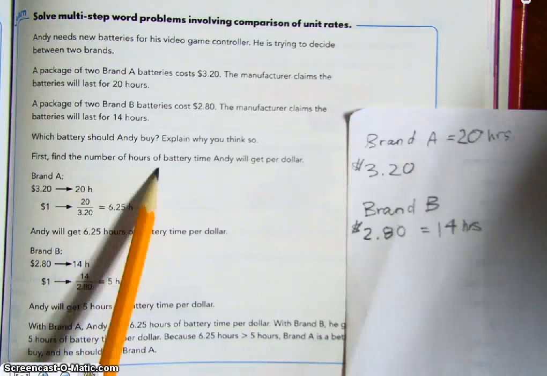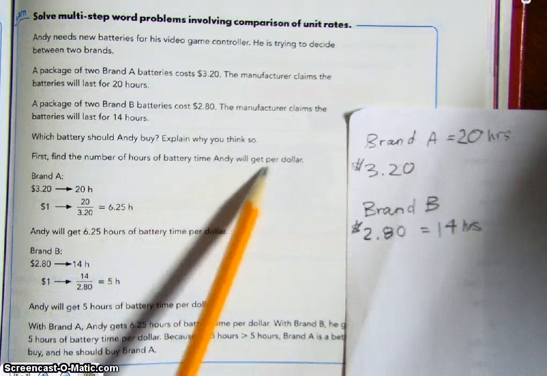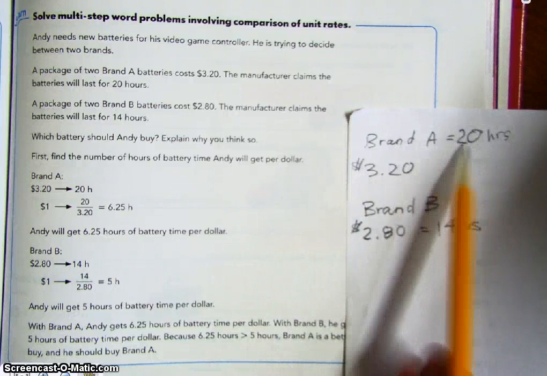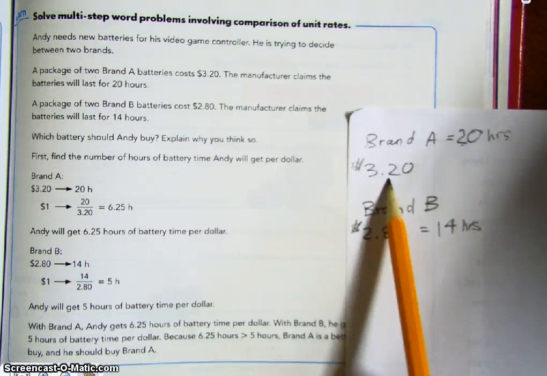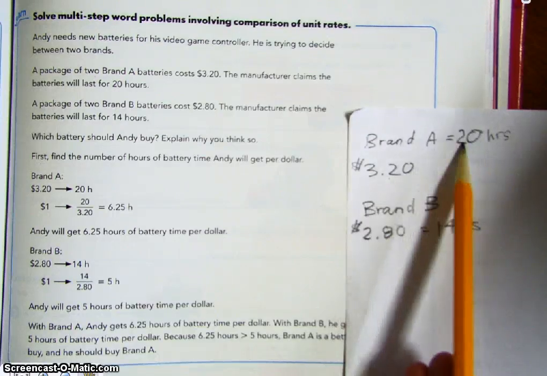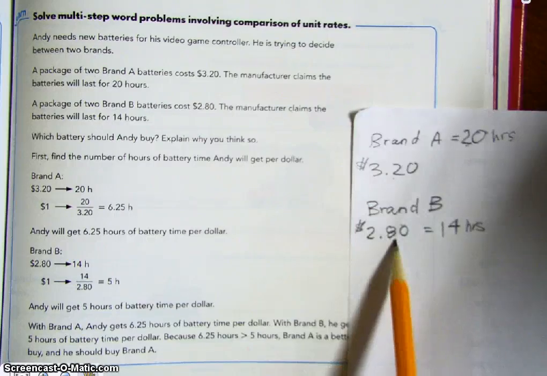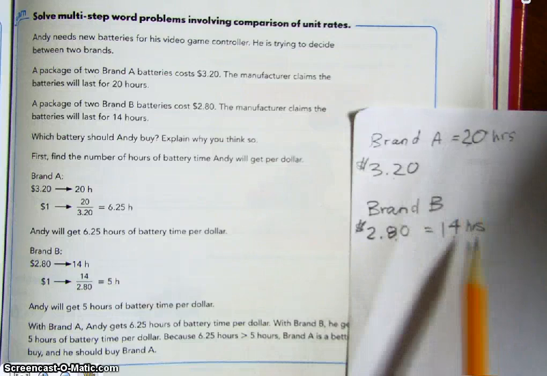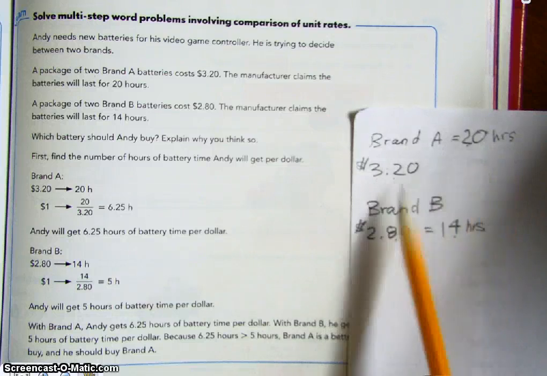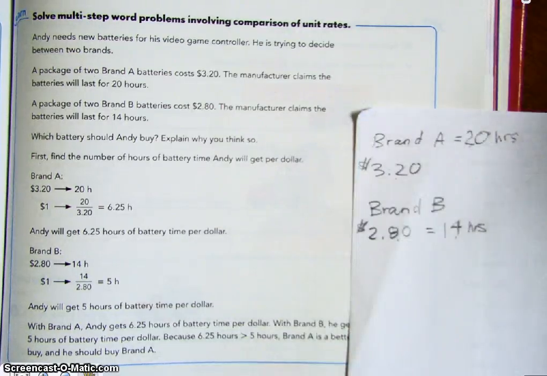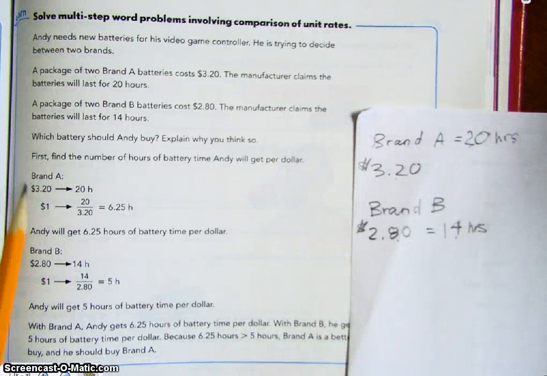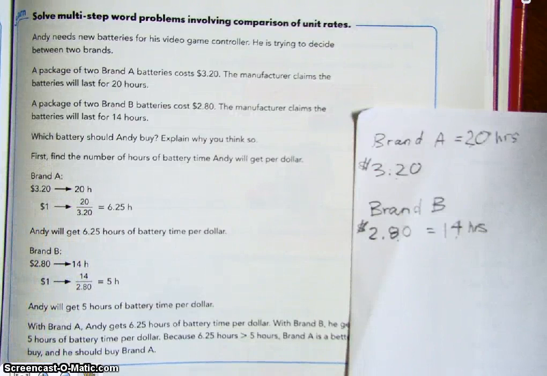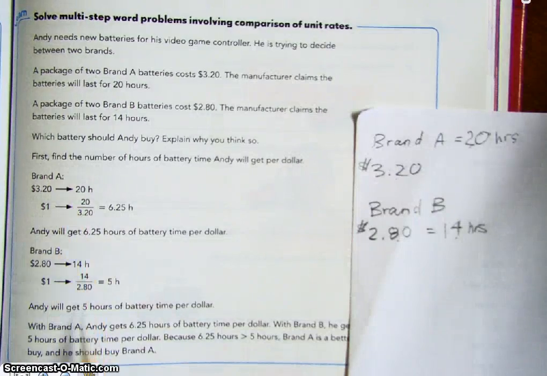First, find the number of hours of battery time Andy will get per dollar. So essentially we're finding the rate. If we take how many hours it will last and divide it and make it into a unit rate by saying, let's find how much for 1 dollar. And if we do the same for brand B, bring it down and divide it so that we find out how much for 1 dollar, we should be able to compare those easier, since right now none of our numbers are the same. So let's go ahead and break that down, and they show you how to do that right here in your book.